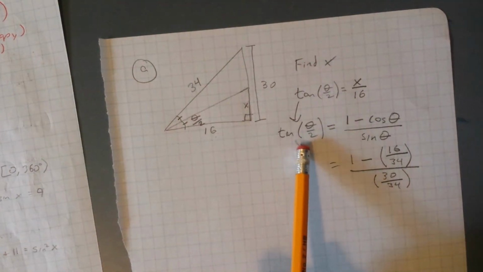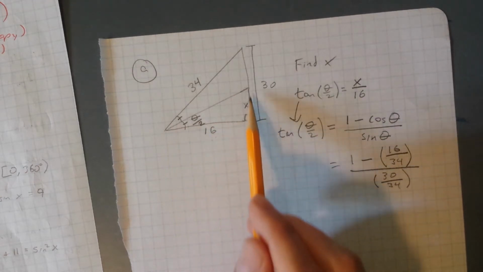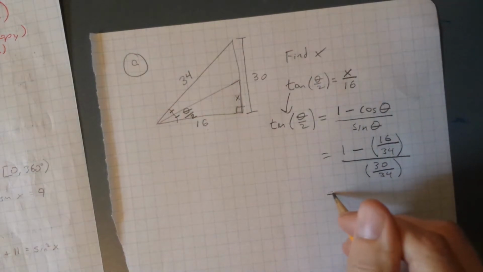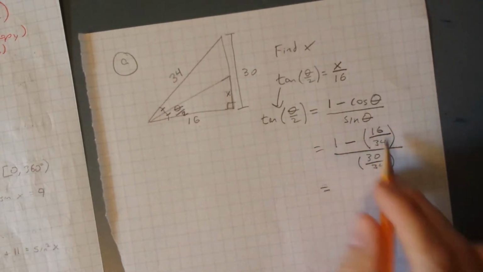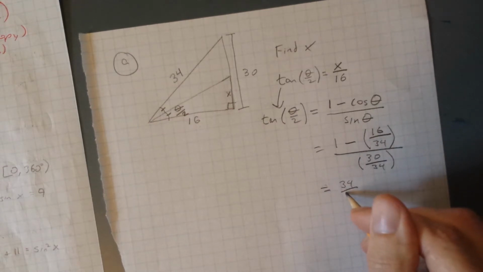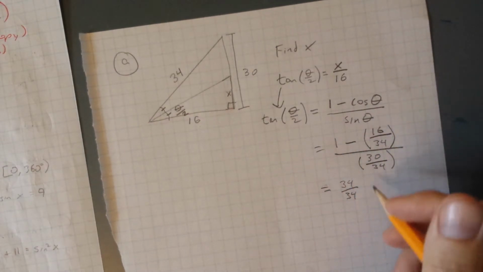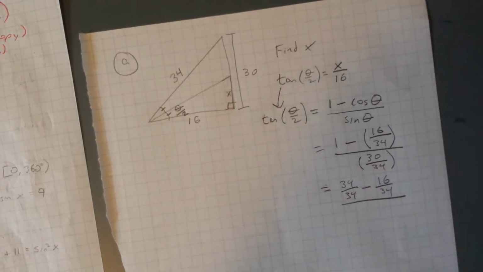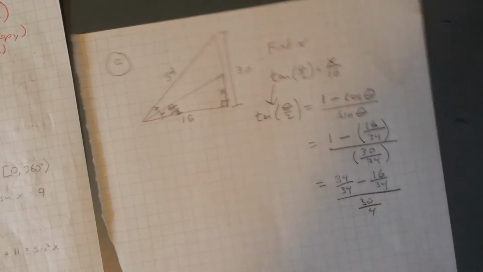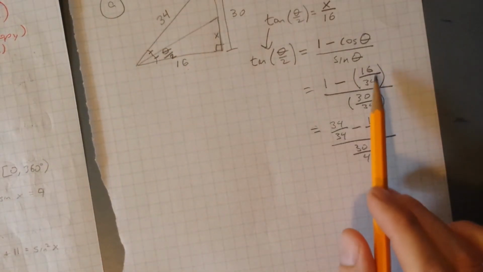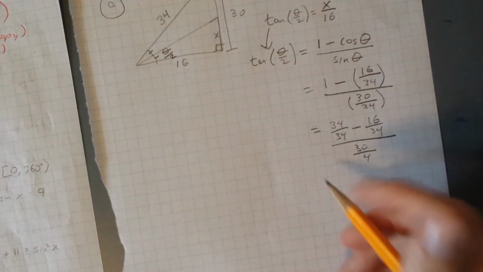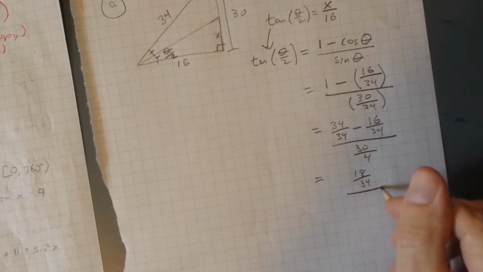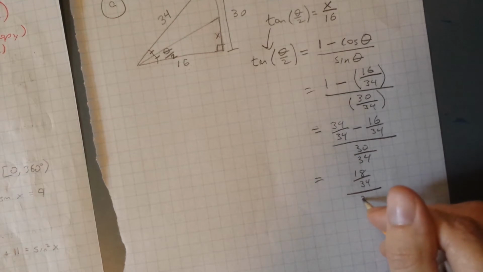So that's the value for tangent of theta over 2, the angle from the small triangle. Now all we need to do is simplify it. Let's start by combining fractions on the top, and to do that, of course, we need a common denominator. So we're going to rewrite 1 as 34 34ths. Then we're going to take away 16 of those 34ths and see what's left over. By the way, feel free to reduce all of these fractions beforehand if you want to. So on top we have 18 34ths. On the bottom we have 30 34ths.